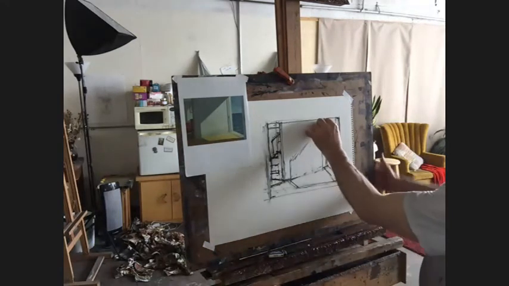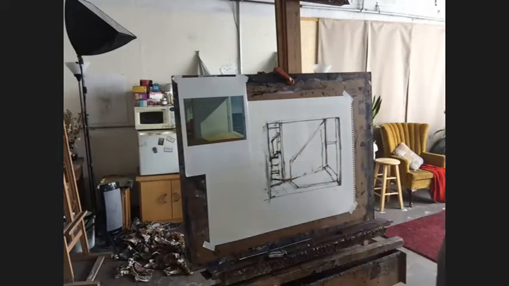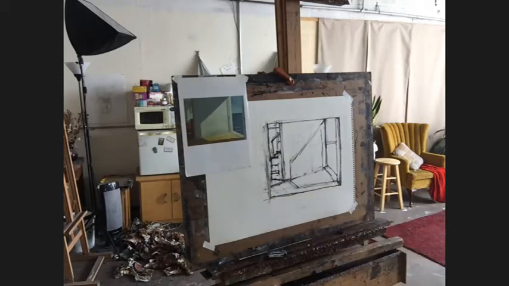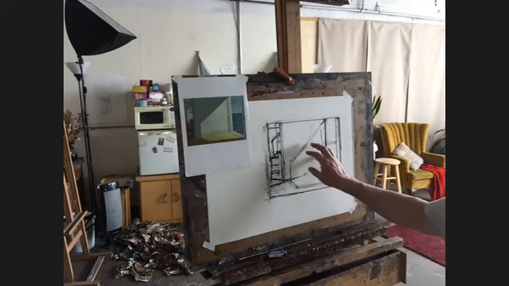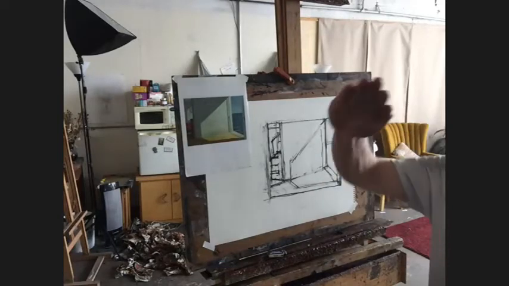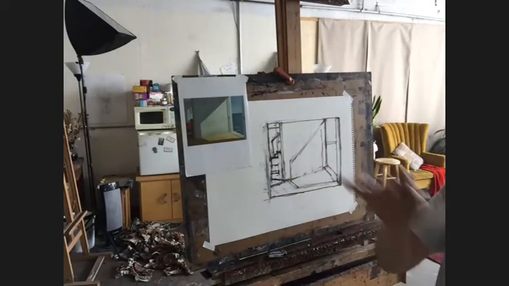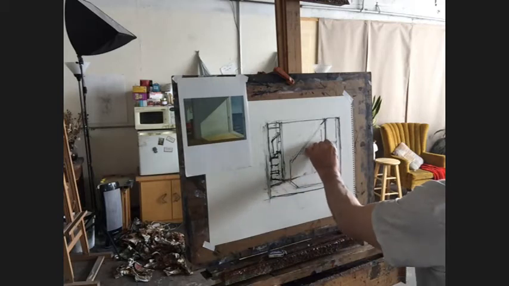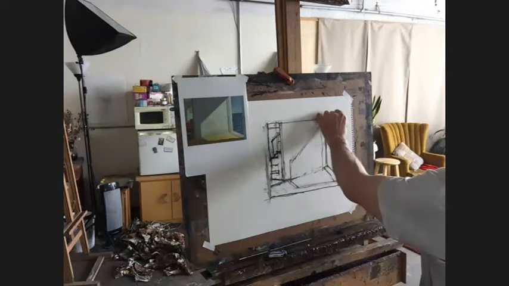So this is an example of what I mean when I suggest copying the linear structure. How is Hopper dividing up the rectangle? What are the angles, the placement in order to create a sense of space? Truth is, this is a rather flattish composition, but it's cool.